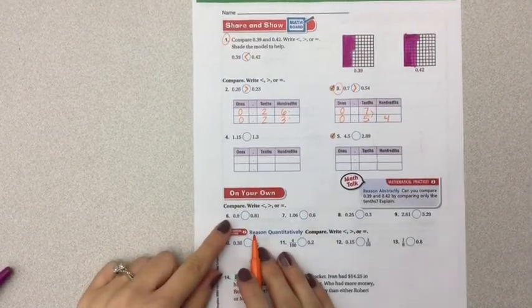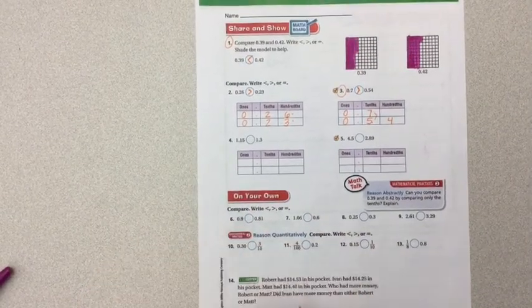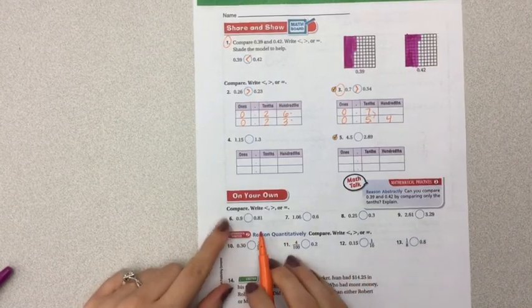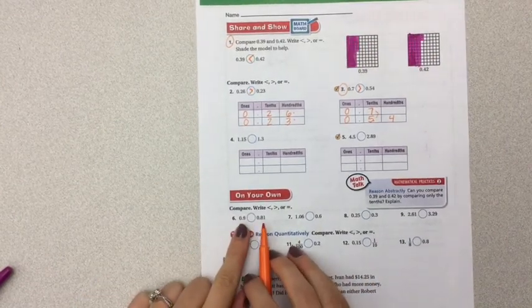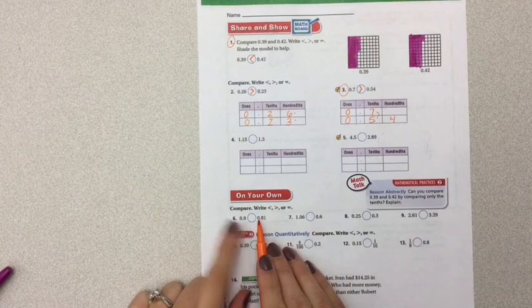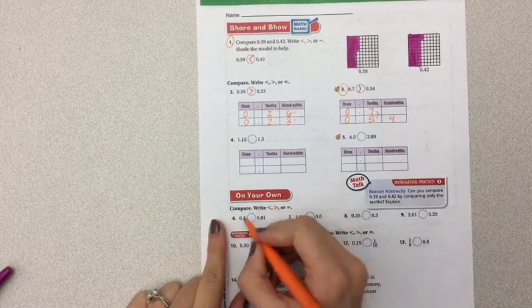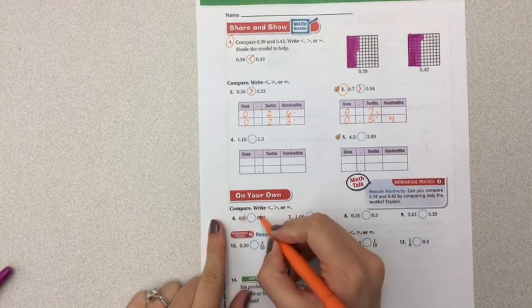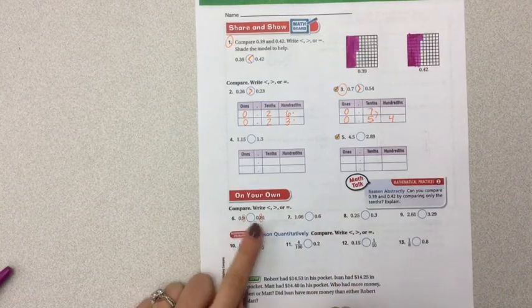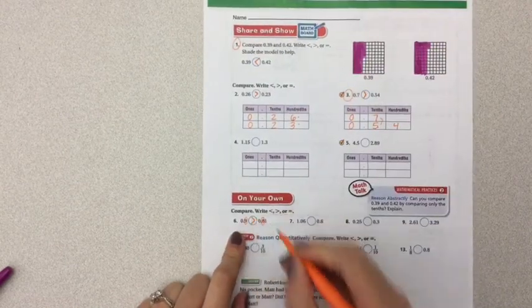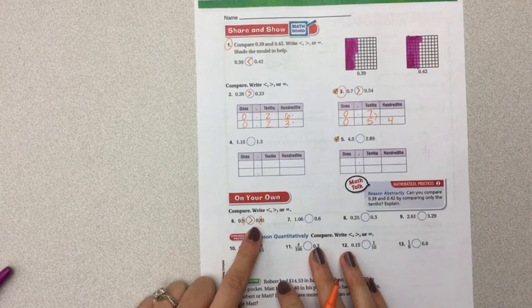As we're looking at the next set of problems here, they just want us to simply write the greater than, less than, or equal to sign. So if we're looking at 9/10 and 81 hundredths, our zeros are the same for the whole number, so our next place to look at is the tenths place. We can see right away that 9 is greater than 8, so that means 9/10 is going to be greater than 81 hundredths.